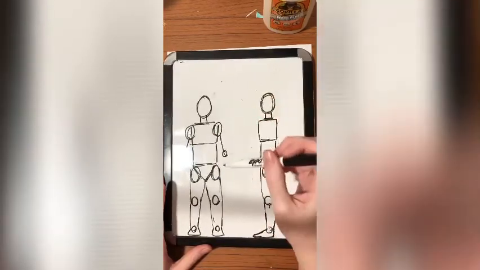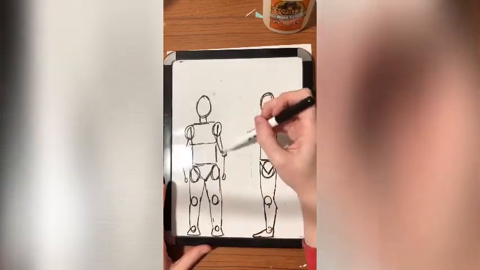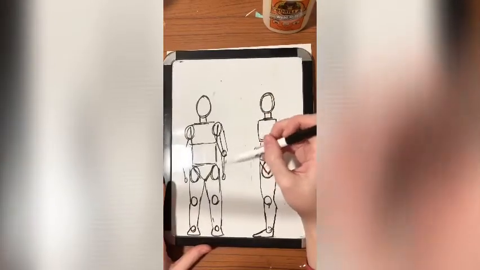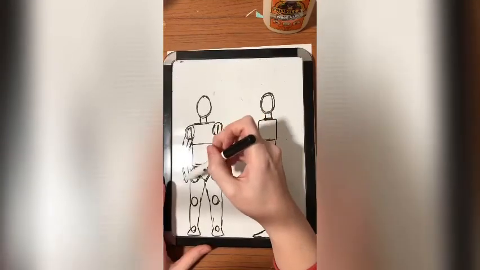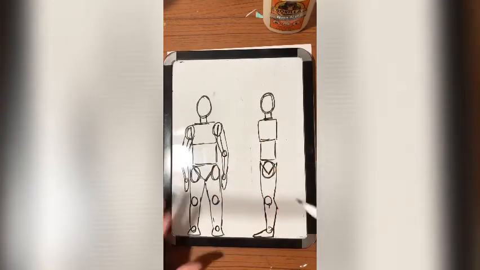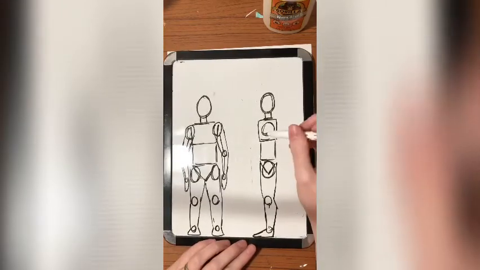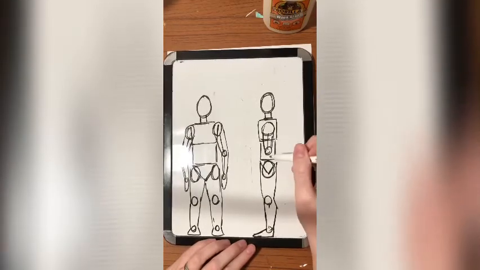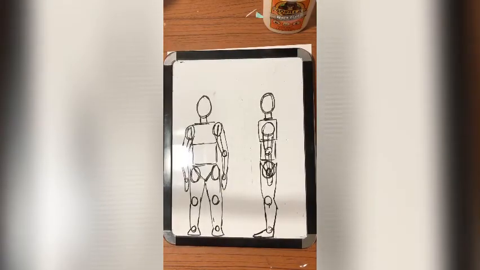So big, medium, small. Go ahead and connect. And we're not doing a lot of detail, we're just going to leave the hands simple today. So there you have it.